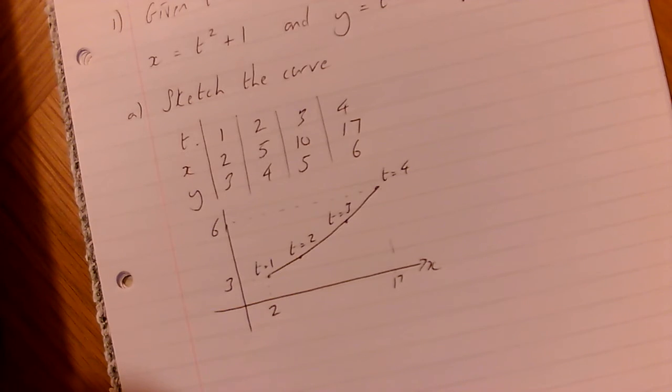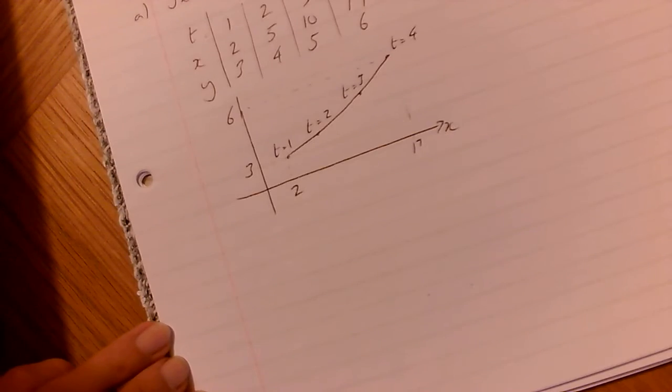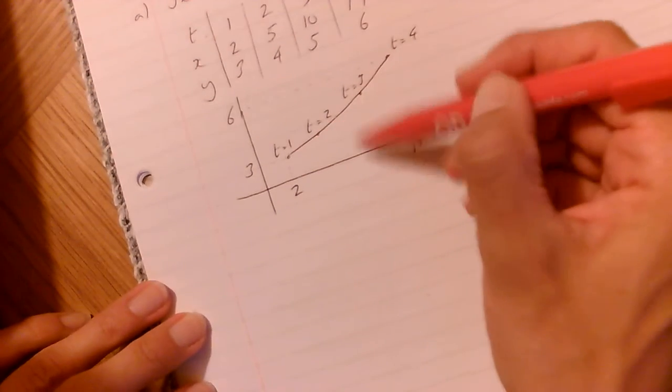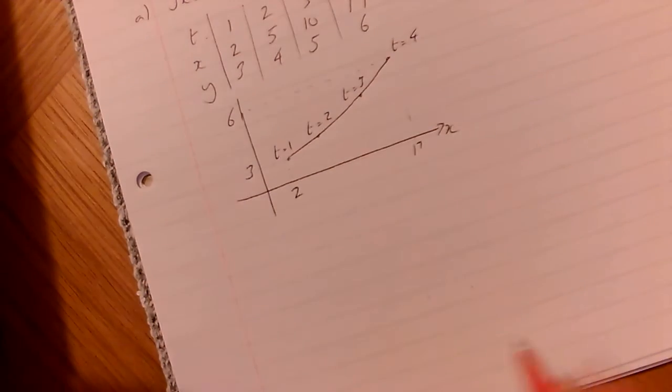Right, so what we're going to do is find the area between the curve and the x-axis.